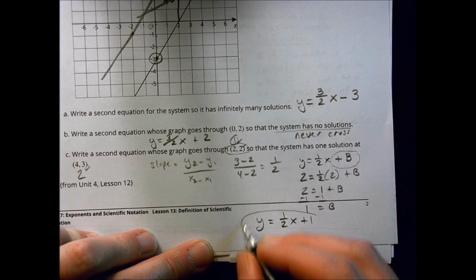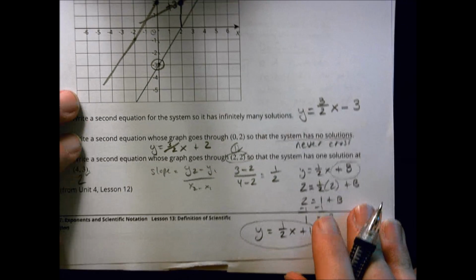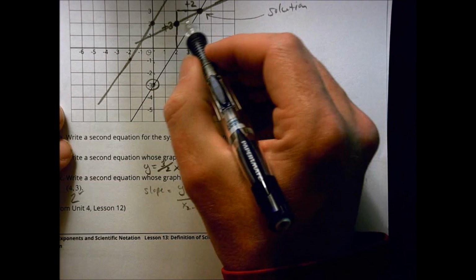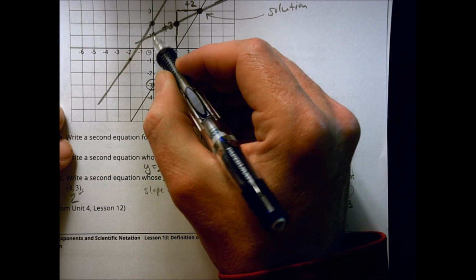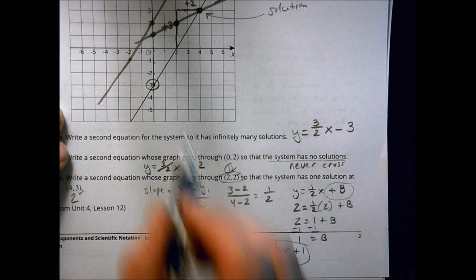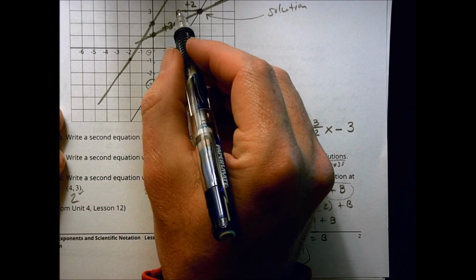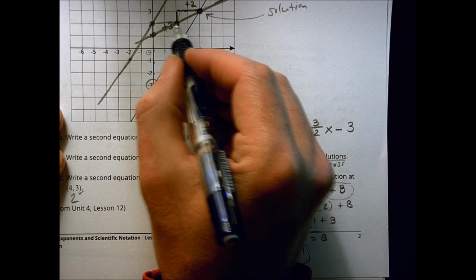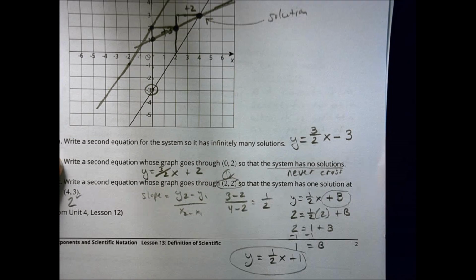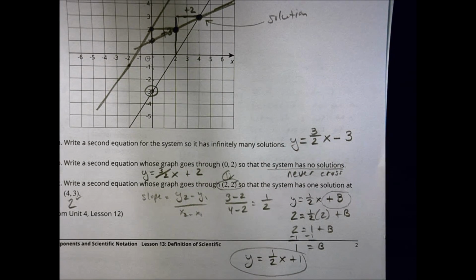Now I can notice that that is the same point in my graph where it actually crosses the y-axis, which is 1. I can also see that I'm going up 1 over 2, up 1 over 2, so I can see the slope with just the graph. So there are a couple of ways of approaching that, and you can decide which way works for you.